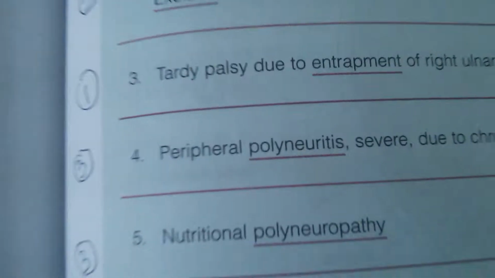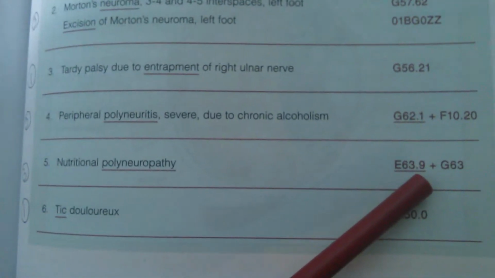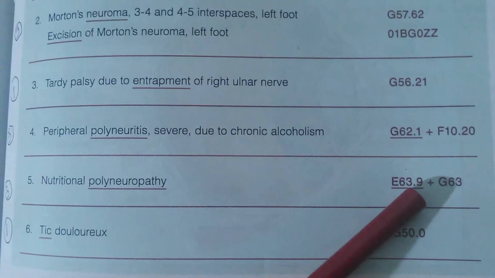And as a last step, we check in the book because we have the answers in the book. And where is it? Nutritional polyneuropathy, right there. And the code is E63.9 plus G63, which is exactly what we found.